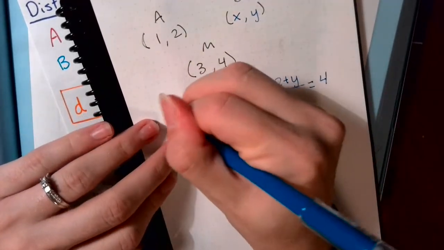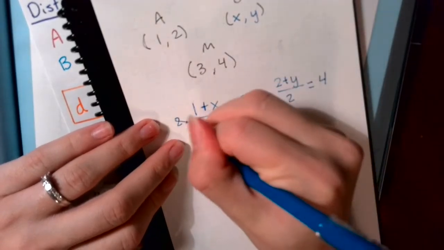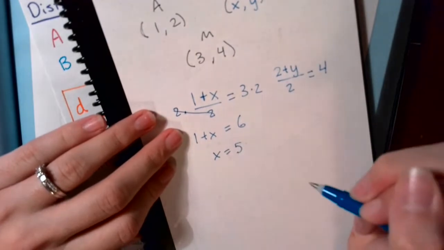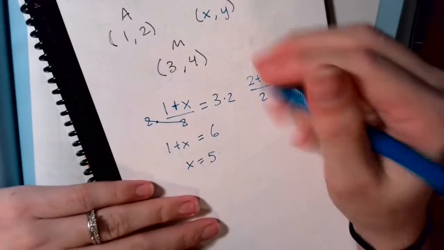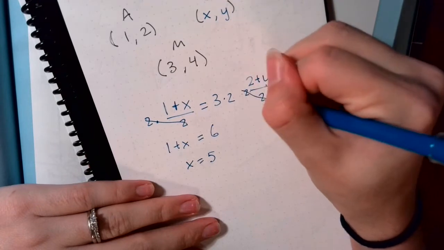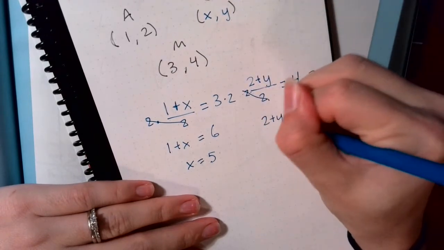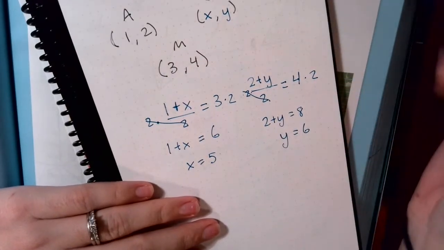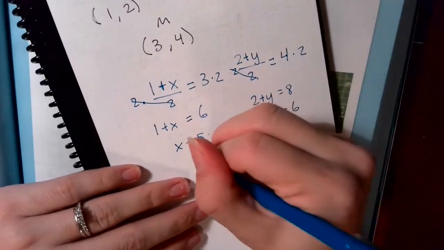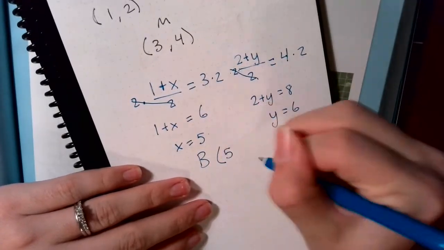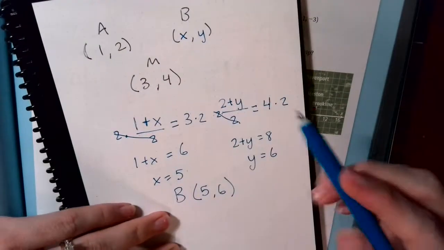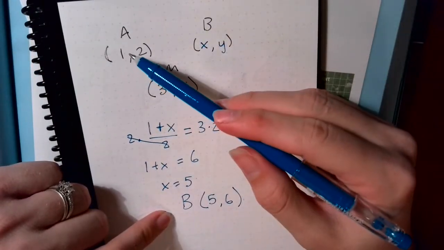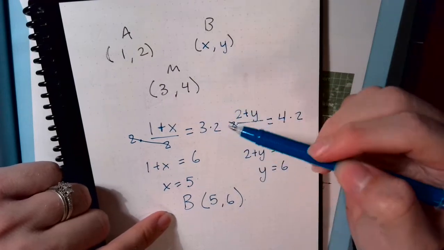So this is really easy to solve. We just multiply both sides by 2. So then we have 1 plus x equals 6. Then x must equal 5. And then we do the same thing over here. Multiply by 2. We have 2 plus y equals 8. So y must equal 6. Okay, so then our B coordinate would actually be 5, 6. And that would show us how to find the other coordinate given the first coordinate and the midpoint. So that's how we would do that type of problem.